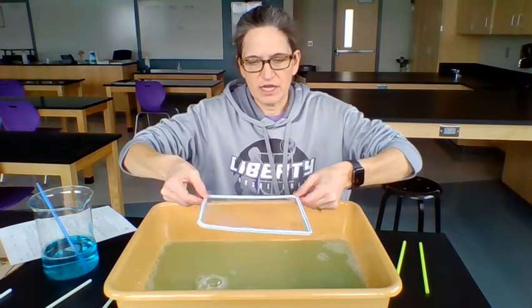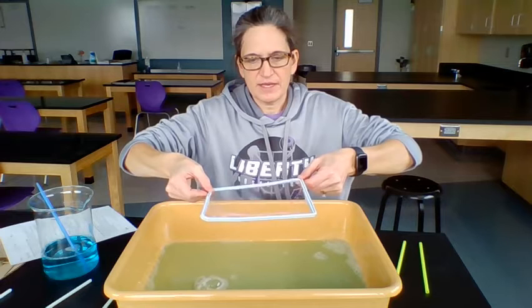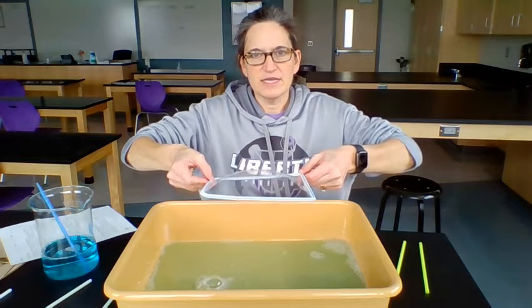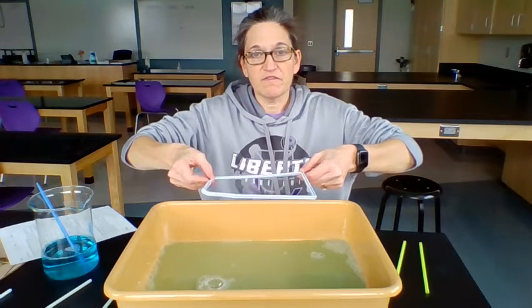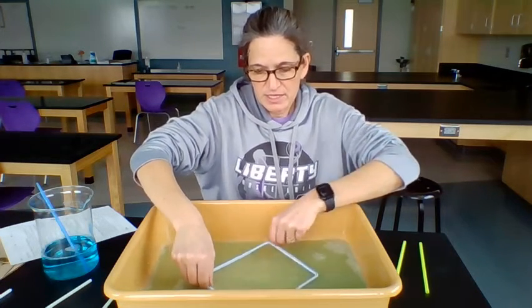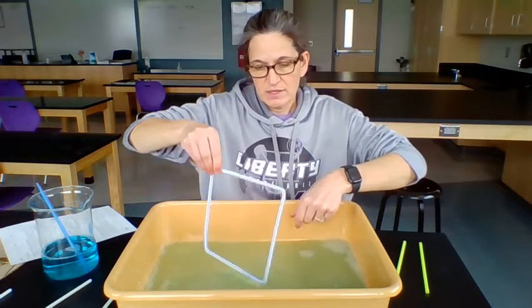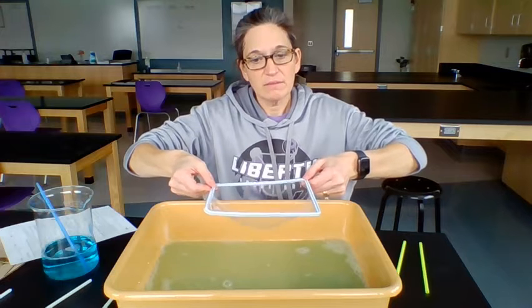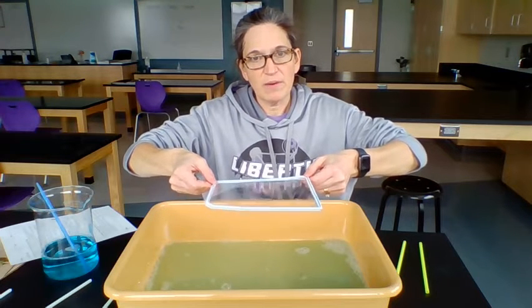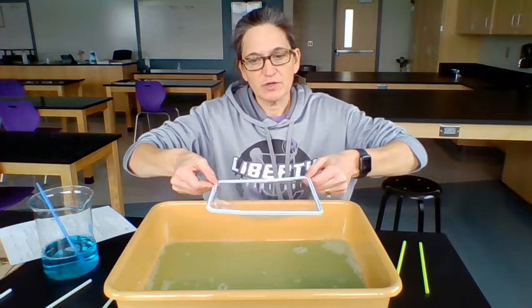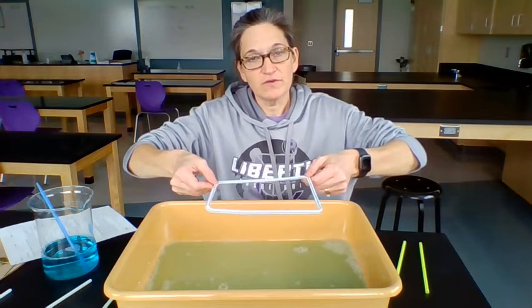Luckily your cells aren't constantly breaking, but as I gently move this up and down, you can see that the bubble is very flexible. It moves with the force that I'm applying to it. It changes shape, and it's very fluid. Like your cell membrane is constantly changing shape. It is fluid, it is flexible, and it will move.